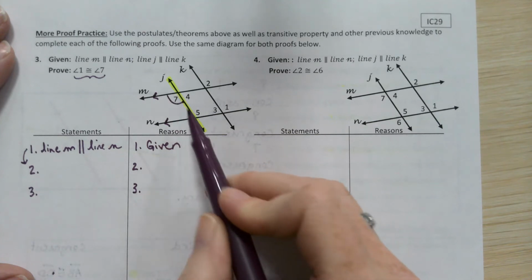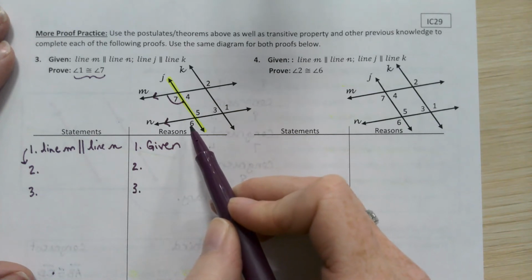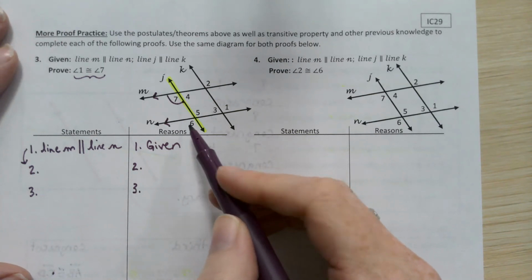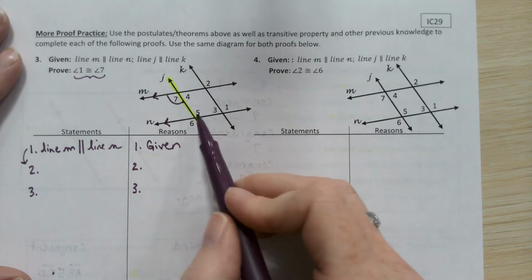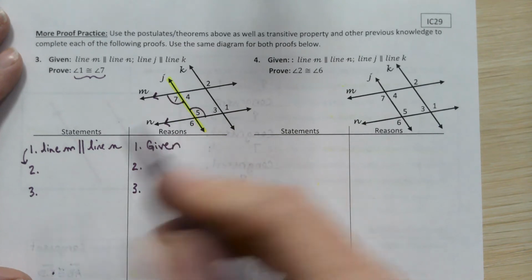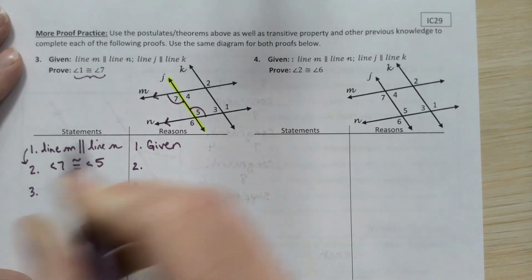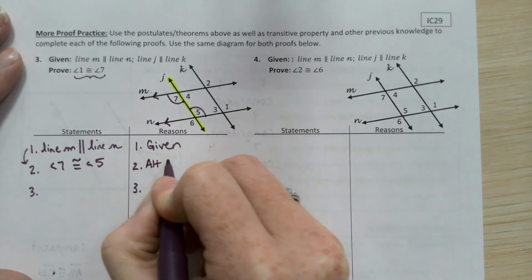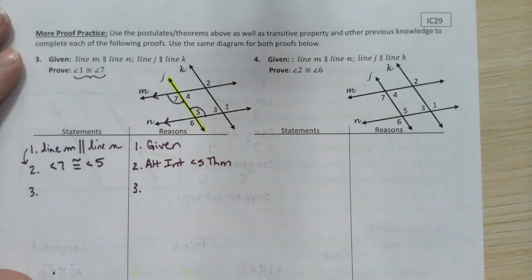Or if we used angle 7 and angle 6, those would be corresponding angles, so they would also be congruent. So sometimes there's multiple ways to do the same proof. It doesn't mean that one way is more correct than the other, it just means they're different approaches. I'm going to go with 7 and 5 for this one, which means angle 7 congruent to angle 5 will be my statement, and alternate interior angles theorem will be my reason.